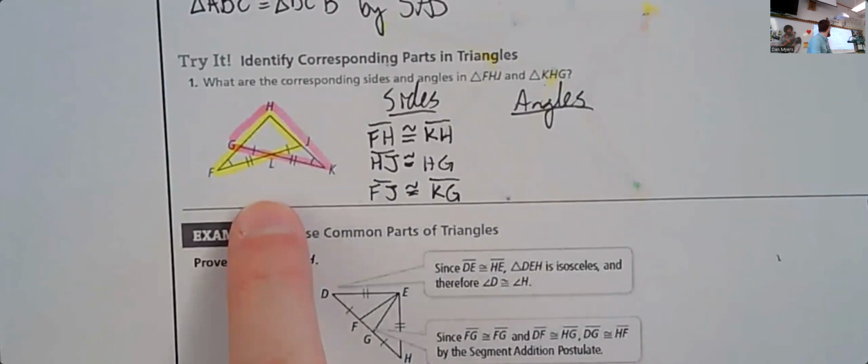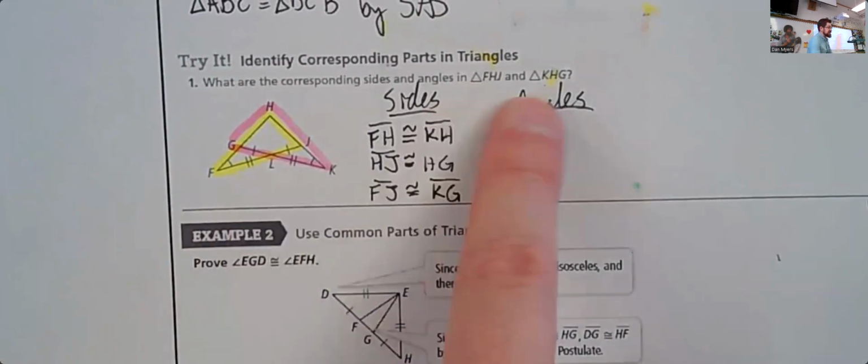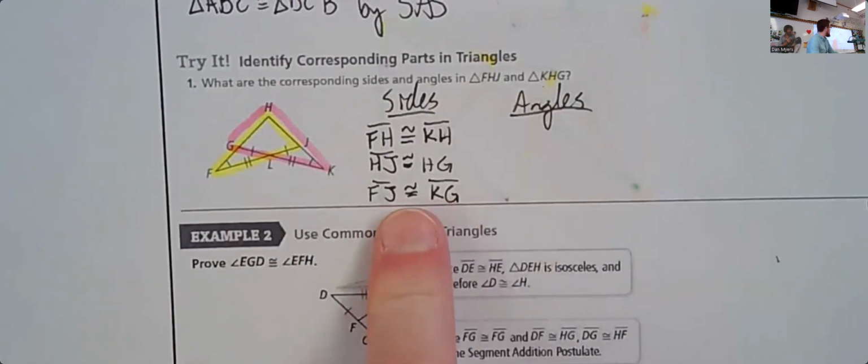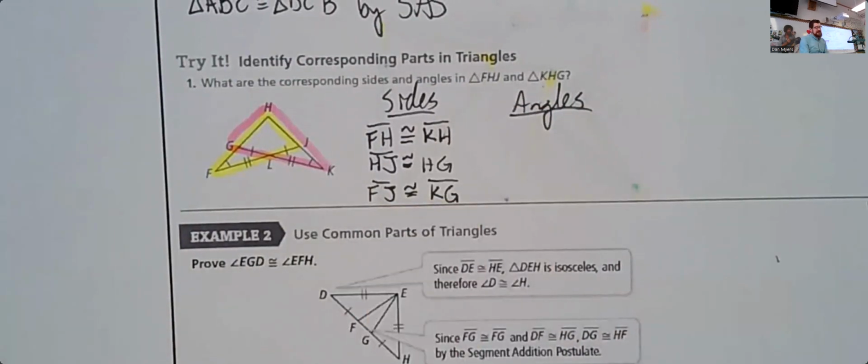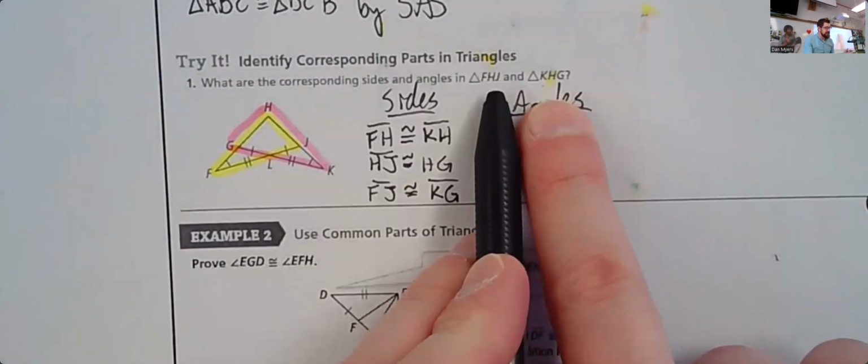So you don't actually need, and this is what I was going back to on that first day of notes for this unit, you don't actually need the diagram to visually see what parts correspond. If you have the congruency statement, you can just use the congruency statement. So for sides, that's it.